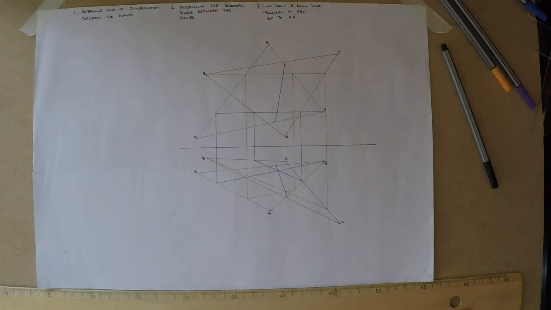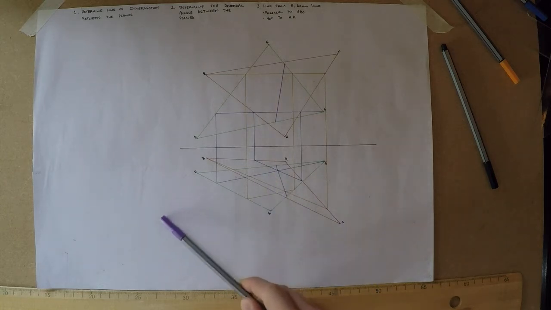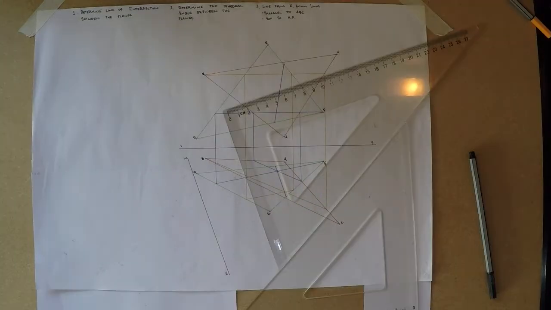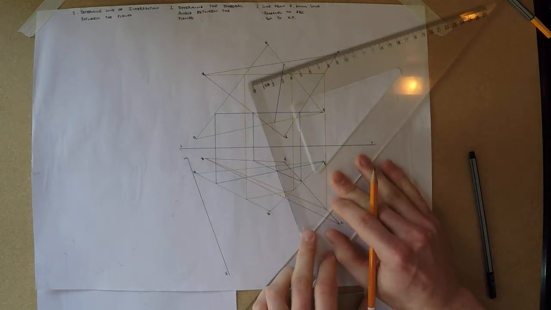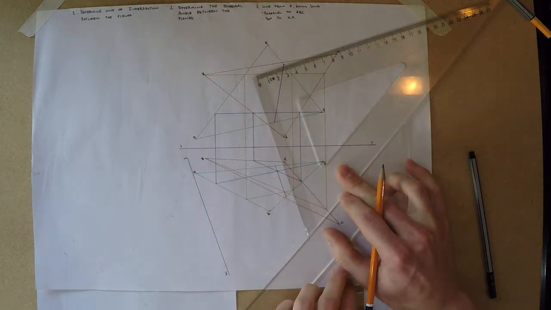So the next thing we're asked to do is determine the dihedral angle between the two planes. So to get the dihedral angle, we need to first find the true length of our line of intersection, and then we need to look along it to see the two planes as edge views. So for this, we're going to use our sliding set squares. We want them to be parallel with our line of intersection in our plan.